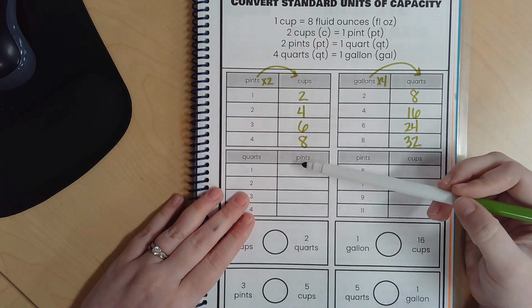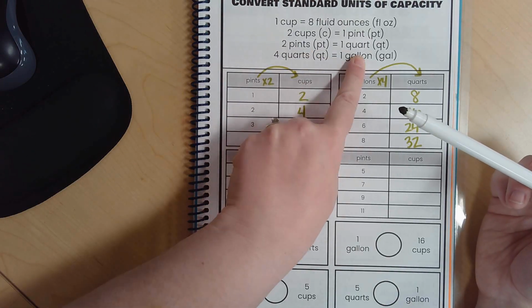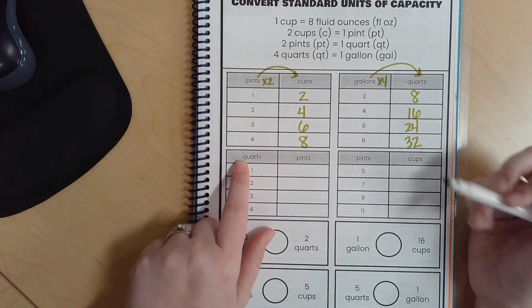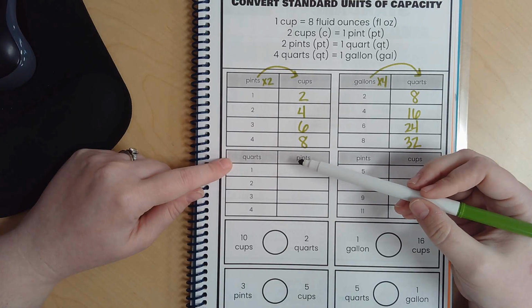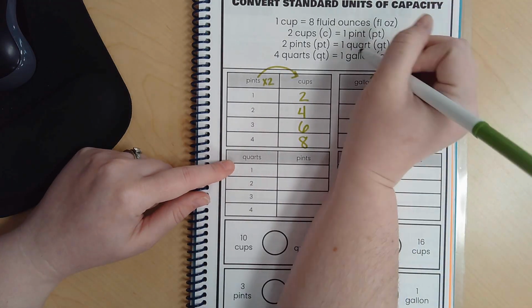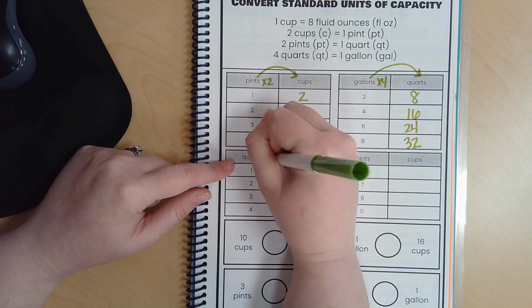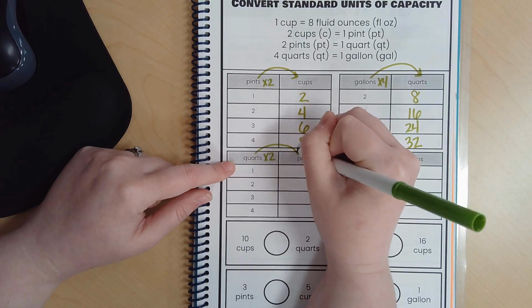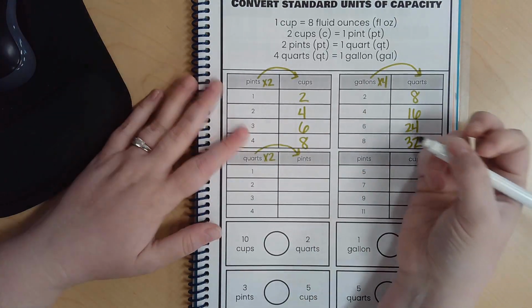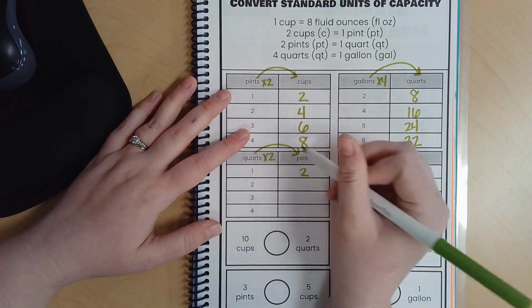If you're gonna get from quarts to pints, let's look up here. So we've got 2 pints in 1 quart. So if we're starting at quarts and we're gonna go to pints, we're gonna go from 1 quart to 2 pints. So we're gonna go times 2. So let's write that. I don't know why that one tripped me up. That just happens sometimes with math, right? So 1 times 2, that would be 2. So 1 quart is 2 pints.